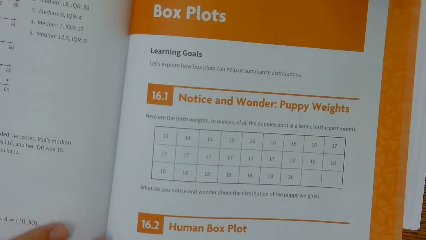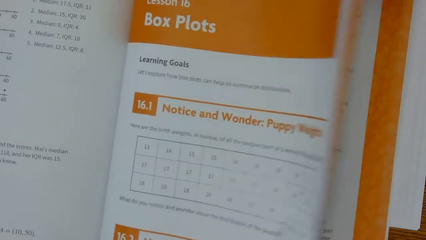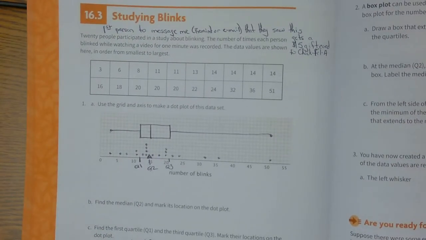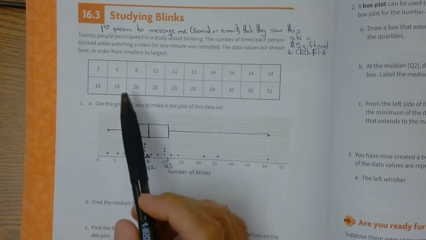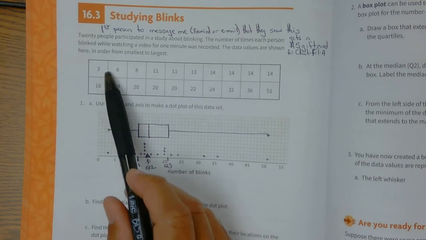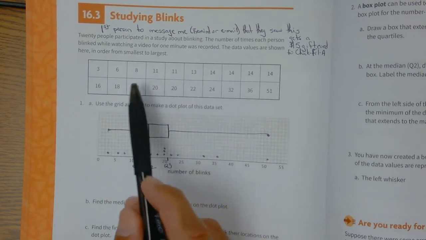Okay, lesson 16 is about box plots, and we're going to go over how to make a box plot. Here you can see 20 people participated in a study about blinking. They counted how many times they blinked watching a video for 1 minute. Here are the 20 people in order from the smallest number of blinks, 3, to the largest, 51.